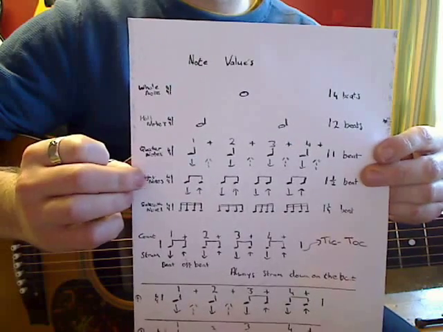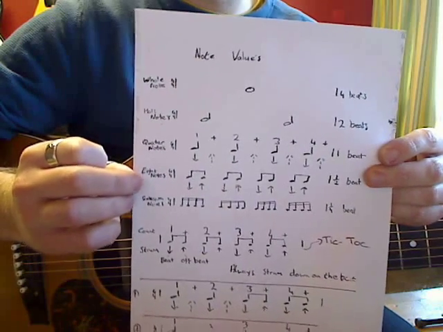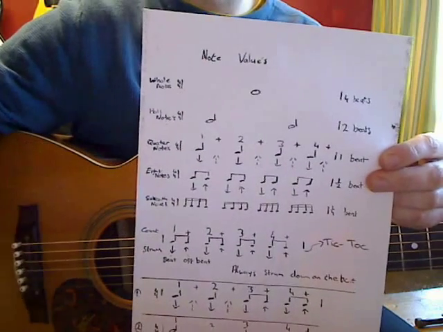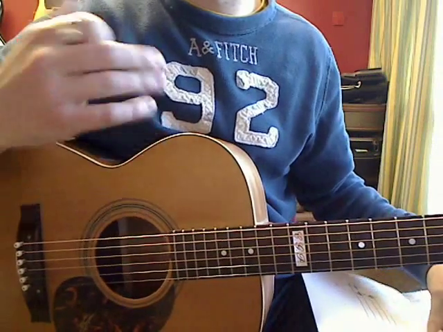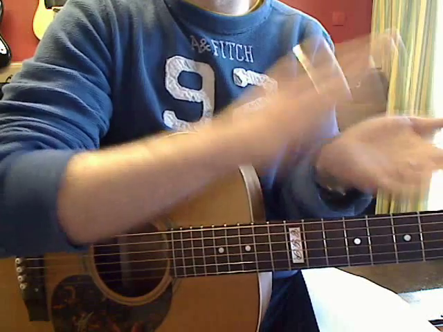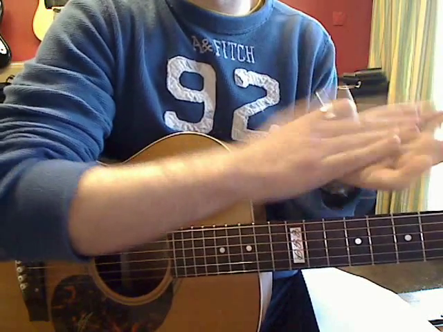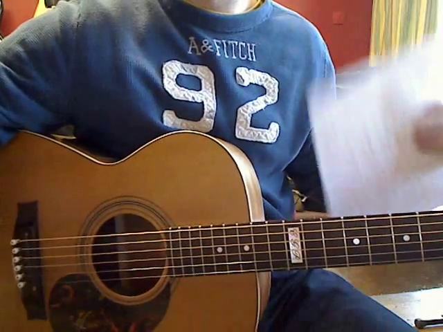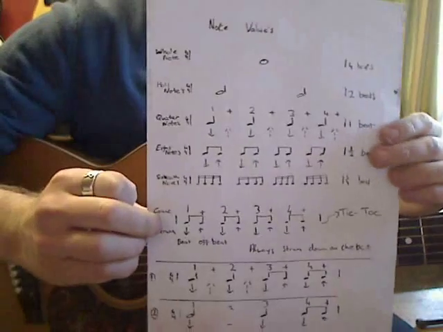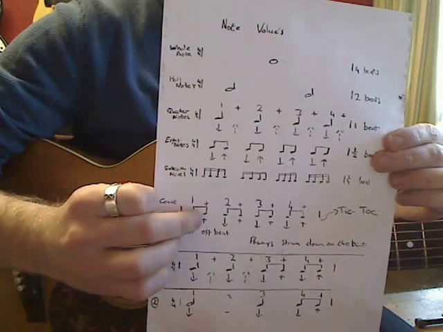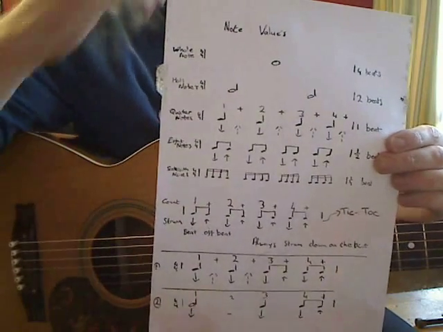And then the other ones are the eighth notes. With eighth notes, you're dividing a beat in half, so they're half a beat long. For every beat, 1, 2, 3, 4, we're going to have 2 notes. If I just clap it, it's going to be 1 and 2 and 3 and 4 and 1 and 2 and 3 and 4. We always count the beats 1, 2, 3, 4, and halfway between the beats is the 'and'. It's a nice easy way to count.